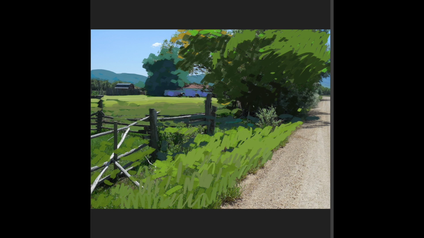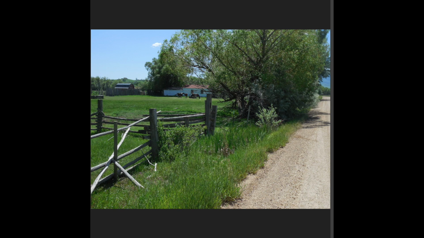Now the next one here is in Sheridan, Wyoming. So here's the photograph, Sheridan. And nice light. It's kind of midday, so the light's kind of flat. But good shadows on the trees. Shadows below here. Some dark shadows there. Dark fence posts against light grass. There's a lot of contrast.